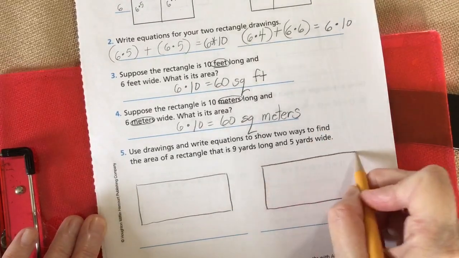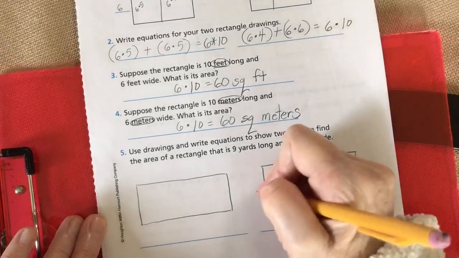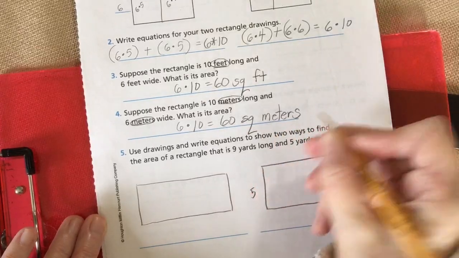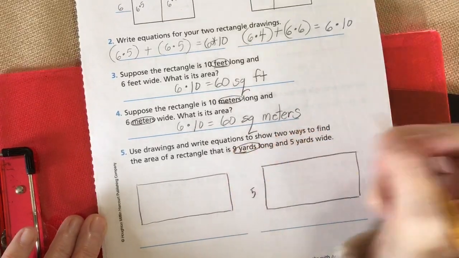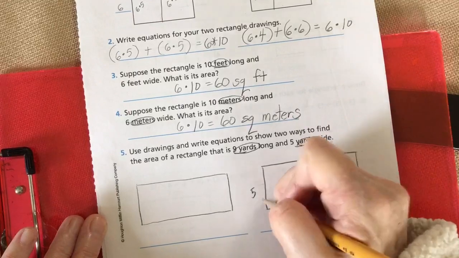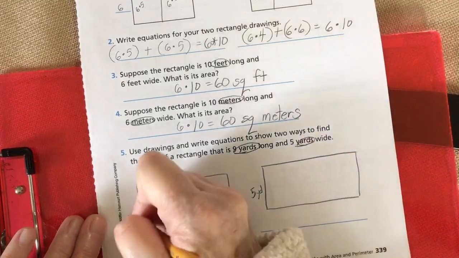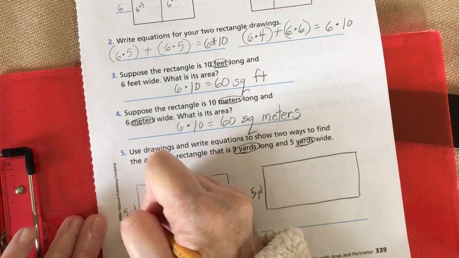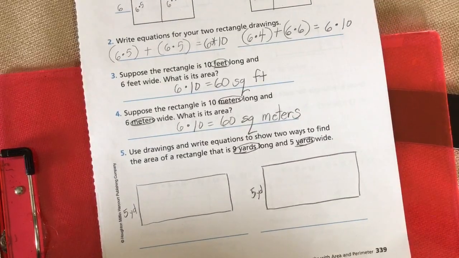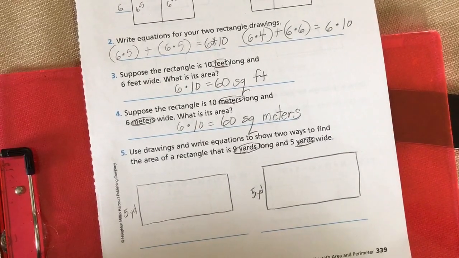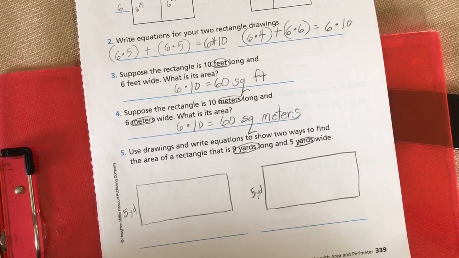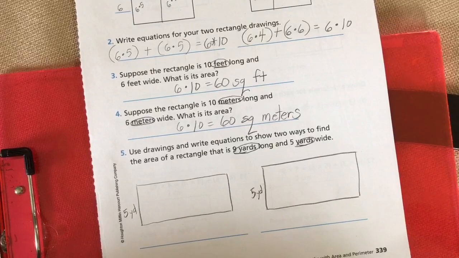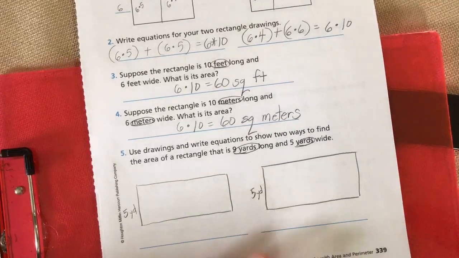They don't have to be perfect. This is going to be 5, what are we talking about, yards? Yes, yards. 5 yards, YD for yards. And then we need to break 9 into friendly numbers. And 8 is not a friendly number. 7's not very friendly either. So what numbers add to 9 that are friendly?